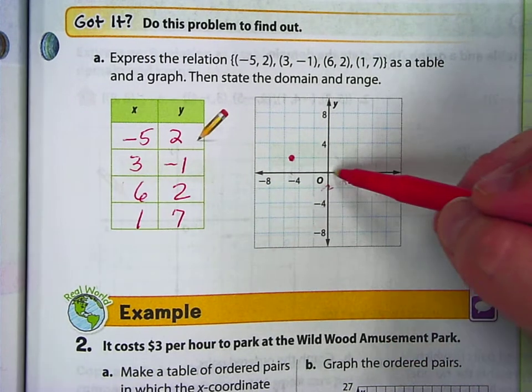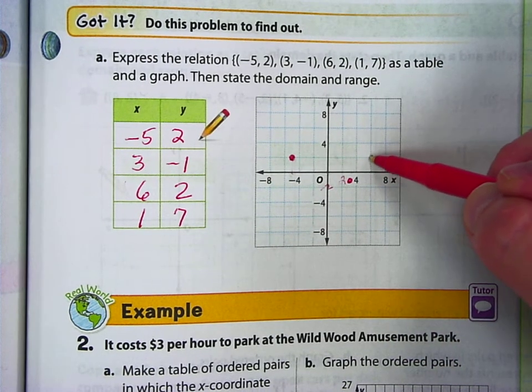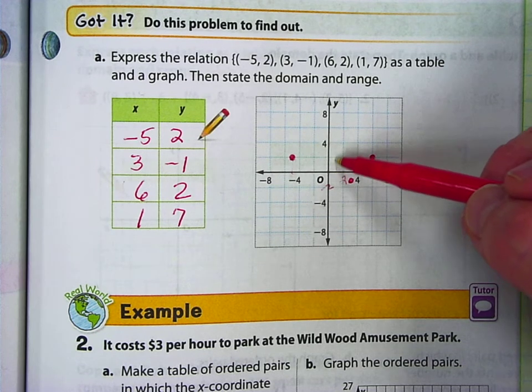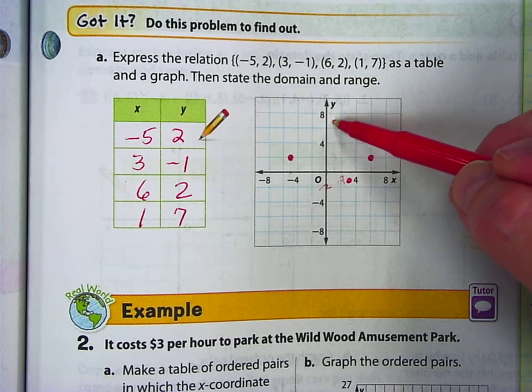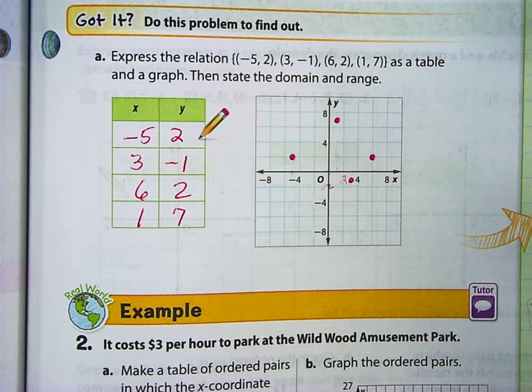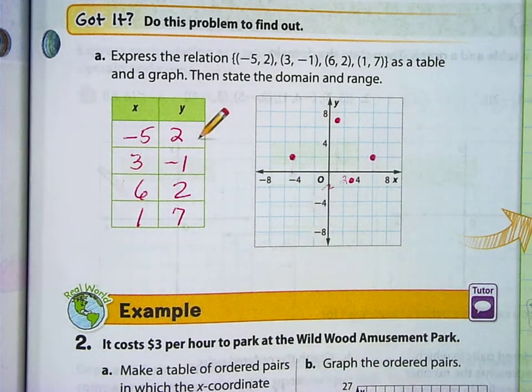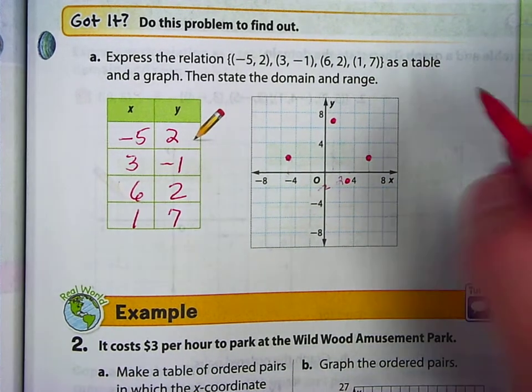6, 2 would land there. And 1, 7 would land right here. And obviously you're not going to connect any of these points with a line because these do not form a linear line. And now let's name the domain and range.